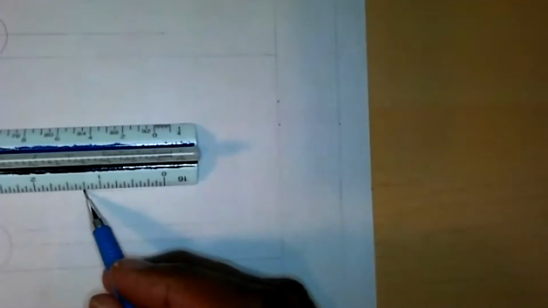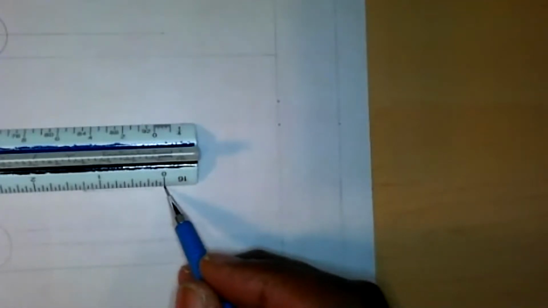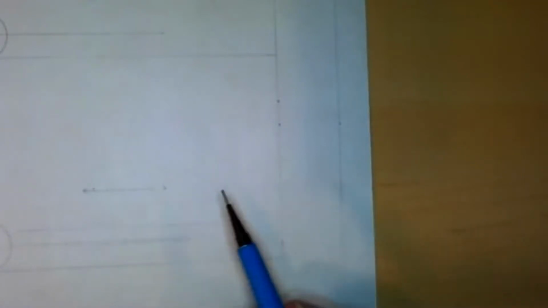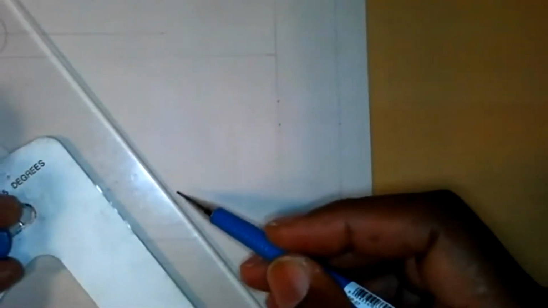All right, so then I measured 1.25 inches, came over here. I established one reference point there. And then I went 1 and 1/4 inches, and then here's my ending reference point. So that's how long that line's going to be from here to there, 1.25 inches. Then I took my adjustable triangle at this reference point right here.